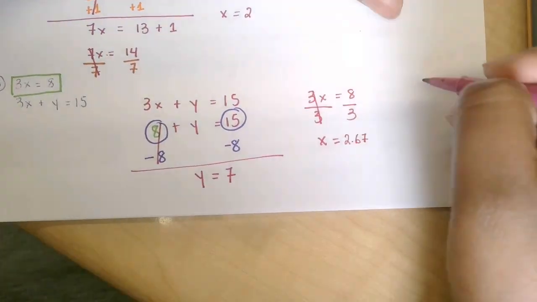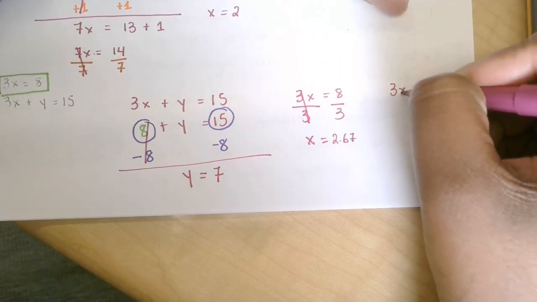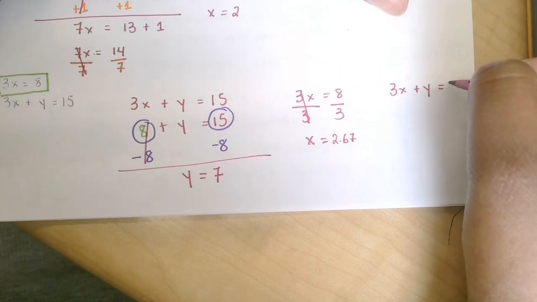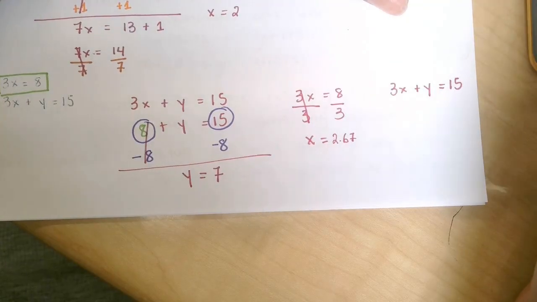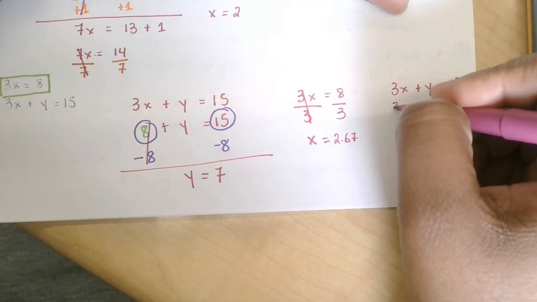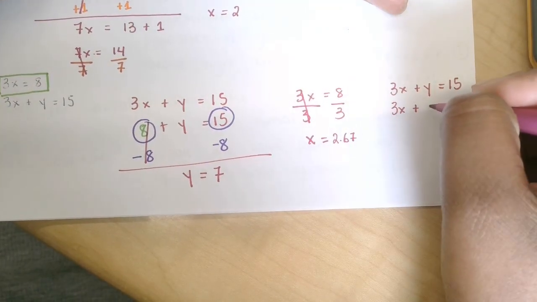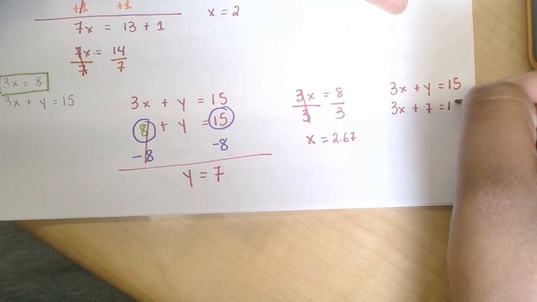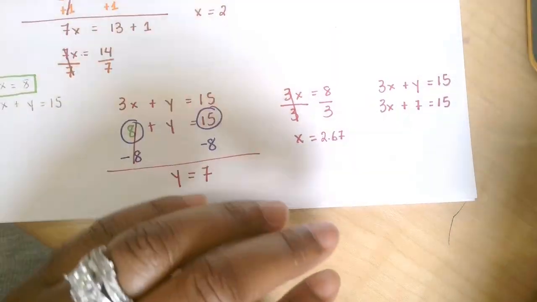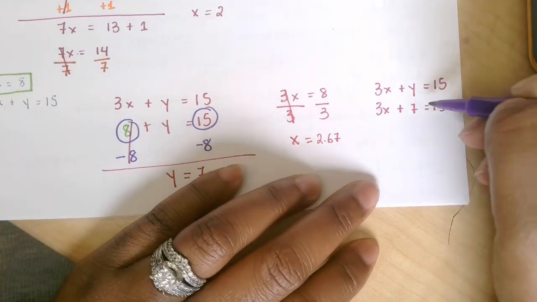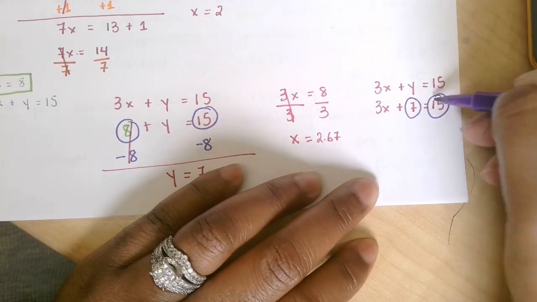Or the other equation, 3x plus y is equal to 15. 3x plus 7 equals 15. I'm going to combine again like terms. So these are the only ones I can combine.